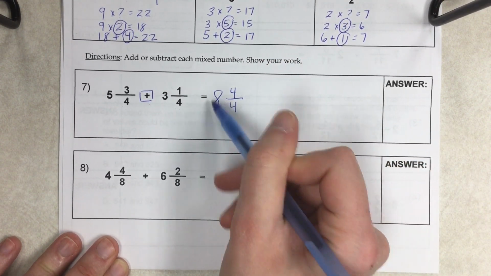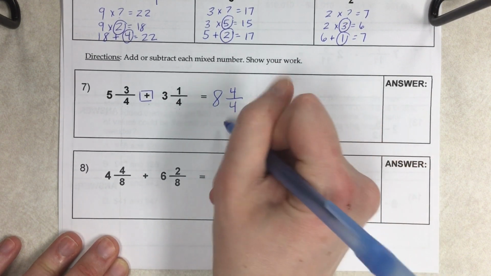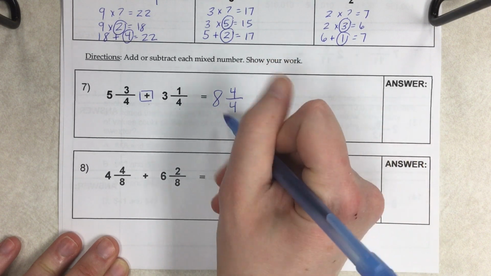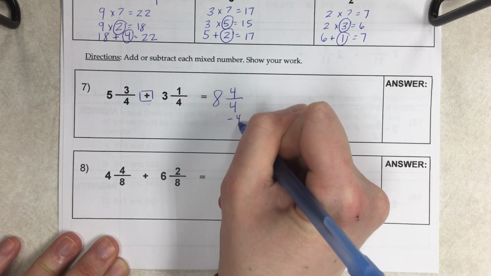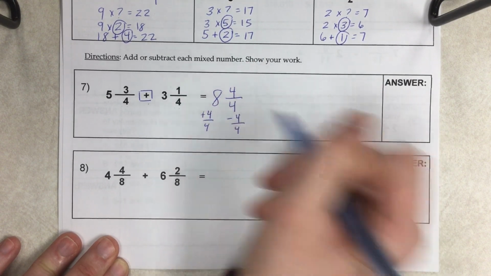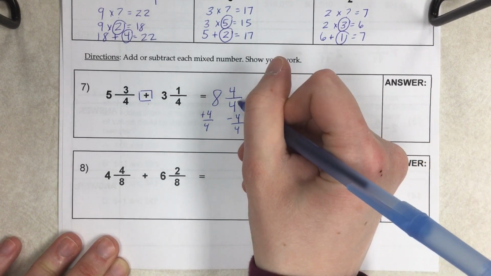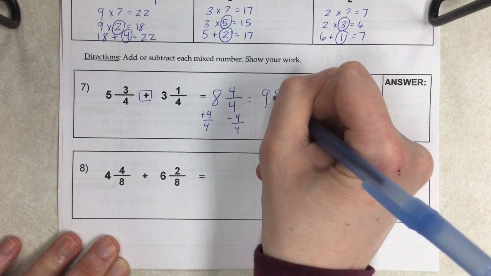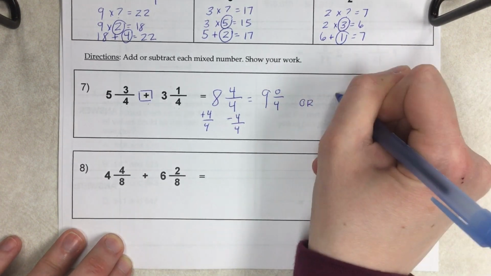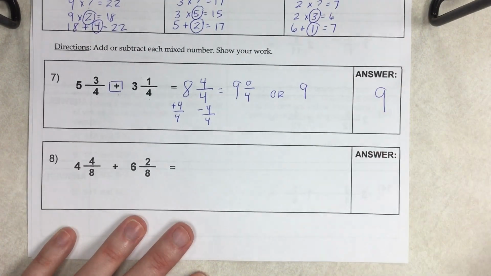Now I don't want to leave this like that because that's a whole. So I'm going to subtract. I can determine 4 times what gets me close to 4. And I know 4 times 1 equals 4. So if I subtract 4 over 4 from the fraction, I can add 4 over 4 to the whole. So 8 plus 1 whole equals 9. 4/4 minus 4/4 equals 0/4. So my answer is 9 0/4, or you could just write 9, because if there's 0/4, there's nothing there. So I'm going to write 9 in my box.